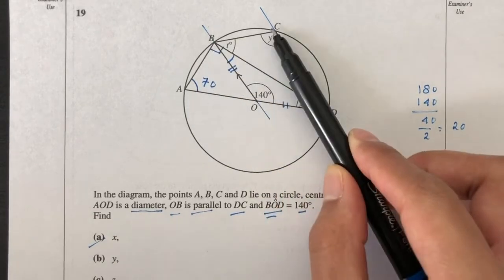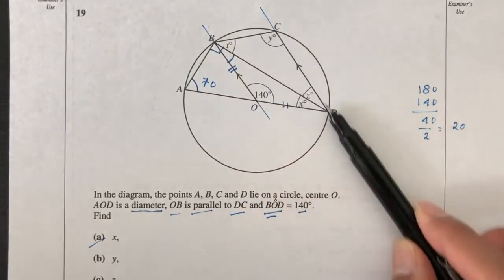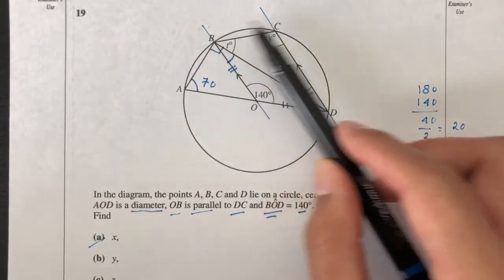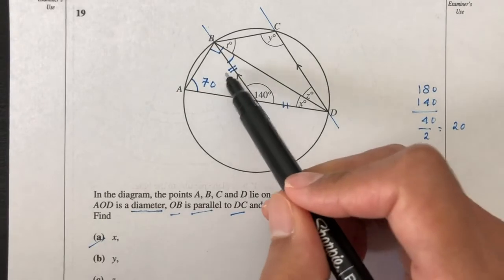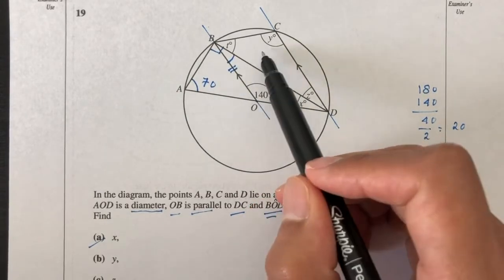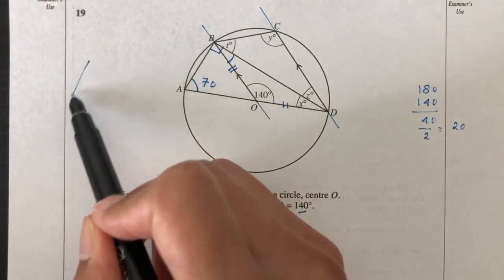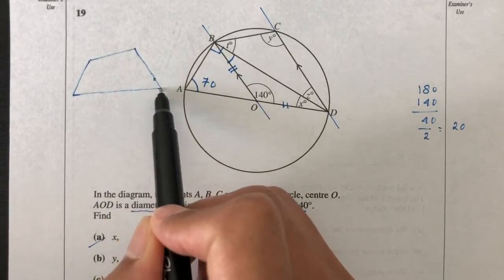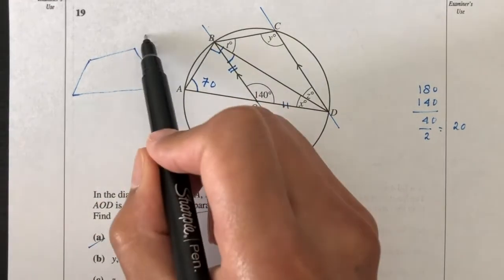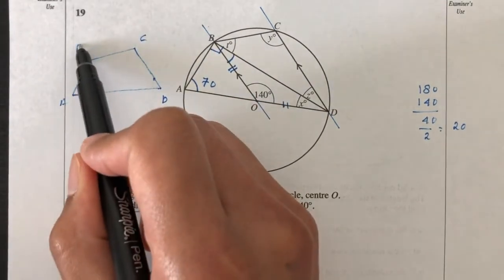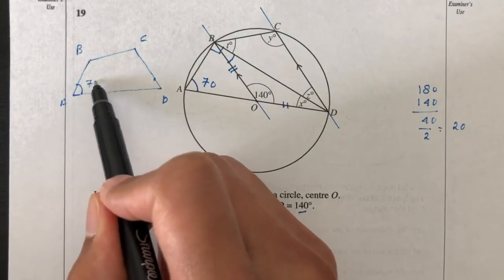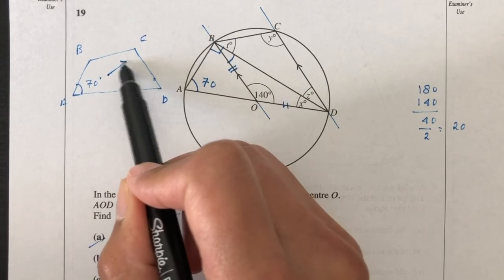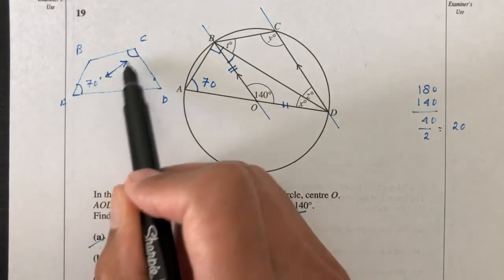A, B, C, D is a shape on the circle, touching the point of the circle. It's a quadrilateral on the circle. So you know that the opposite angles need to add up to 180. So for example, here we have A, B, C, D, this is D, this is C, this is A and B. If this is 70 and they are all touching the circle, we have a rule saying that the opposite angles need to add up to 180.